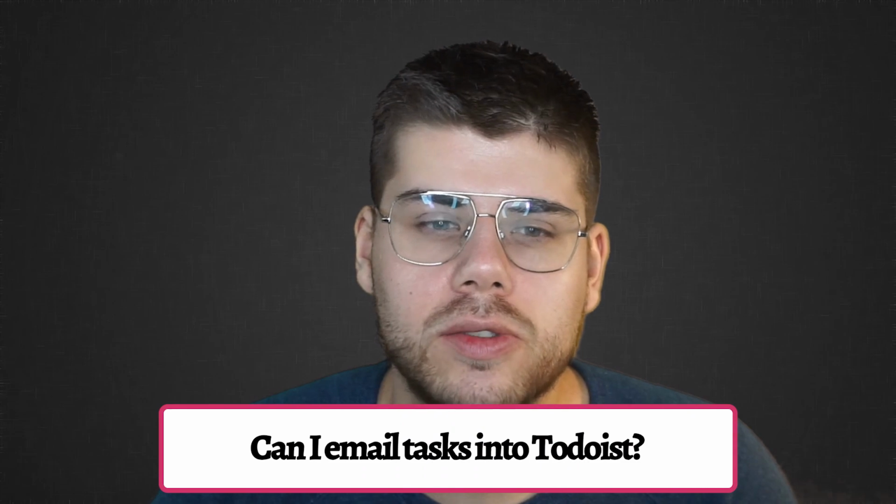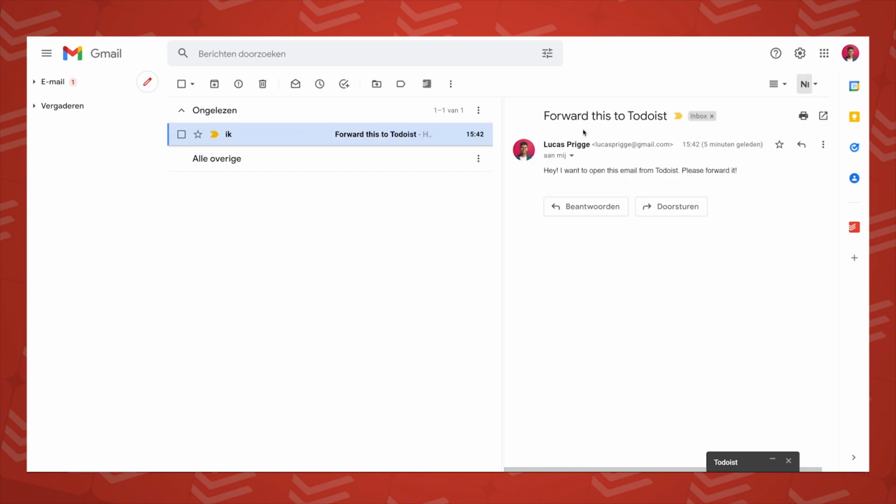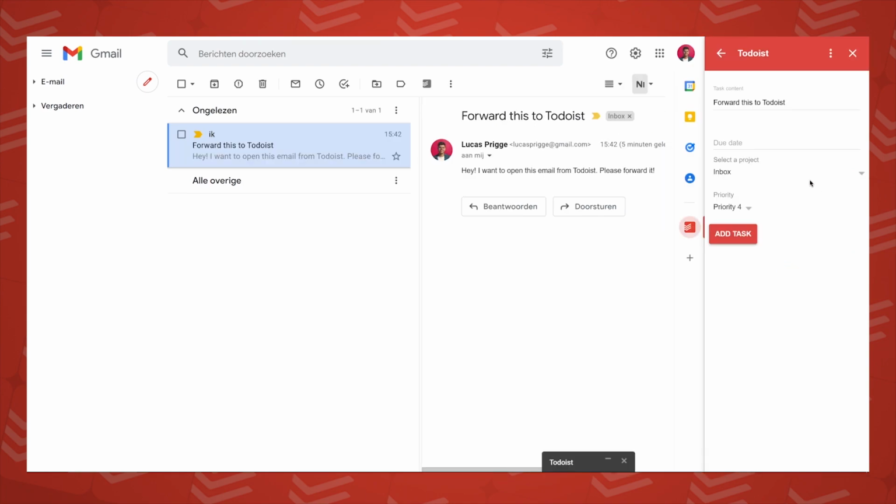The next one I think was interesting. Can I email tasks to Todoist? And the answer is yes, to a degree. So if you use Gmail or Outlook, there's actually a natively built add-on that you can use to easily email items into whatever lists. Usually for me, that's the inbox. For other email clients such as Airmail, Mailbird, Mailplane, Missive, and Spark, there are similar third-party integrations available.